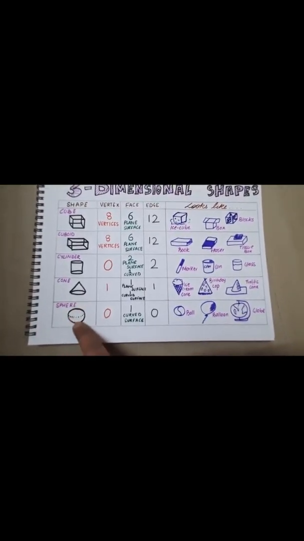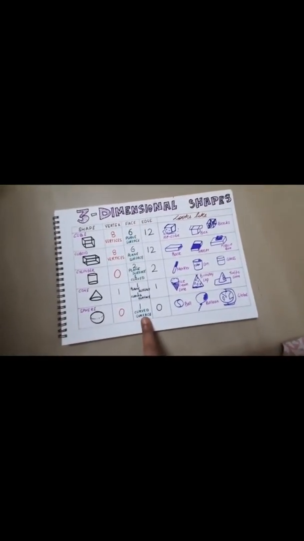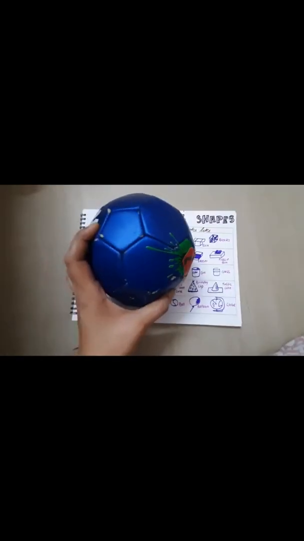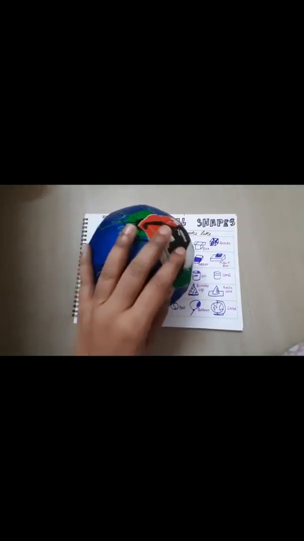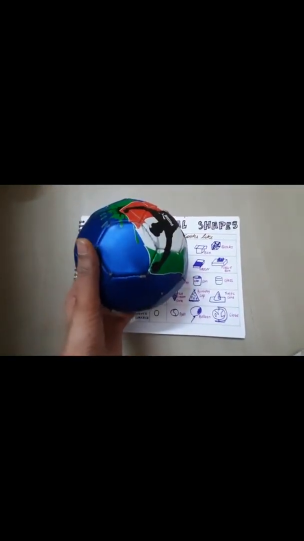Next we have sphere. Sphere, we have one curved surface only. Okay, so this is a sphere. A ball, a sphere, does not have any edge, it doesn't have any vertex.